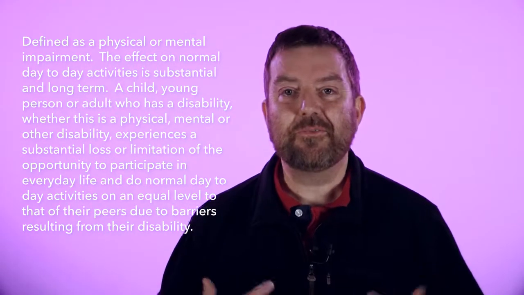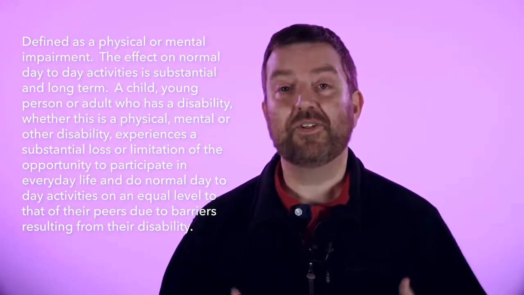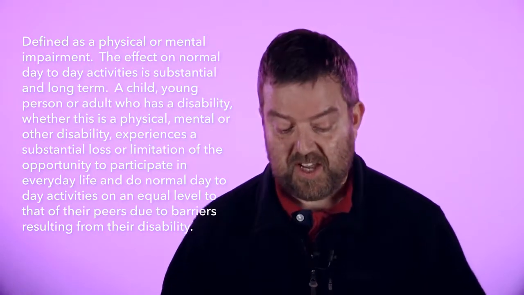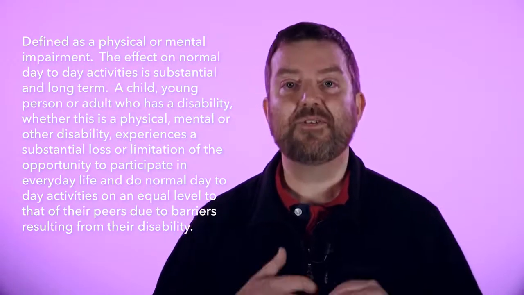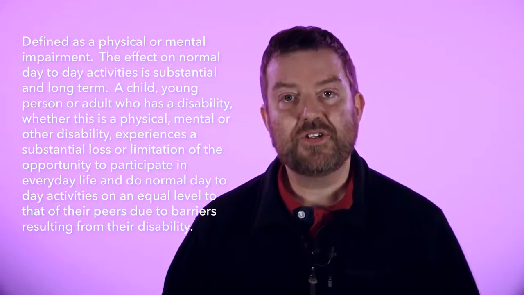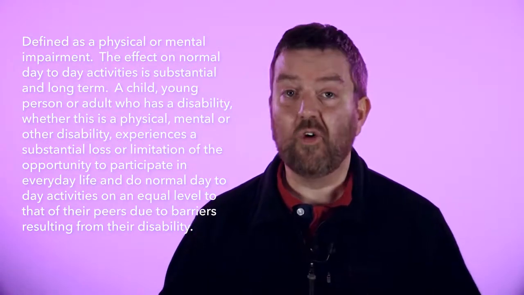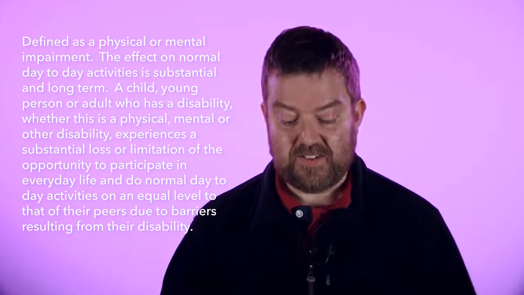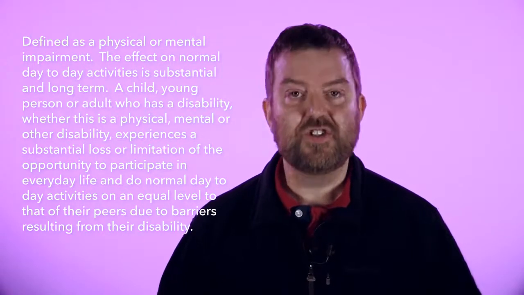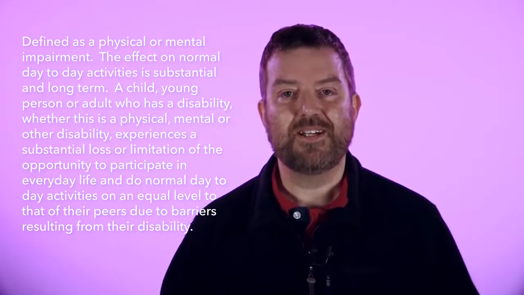A child, young person or adult who has a disability, whether that's a physical, mental or hidden disability, diversity or difference, experiences a substantial loss or limitation of the opportunity to participate in everyday life and to do normal day-to-day activities on an equal level to those of their peers due to barriers resulting from their disability.